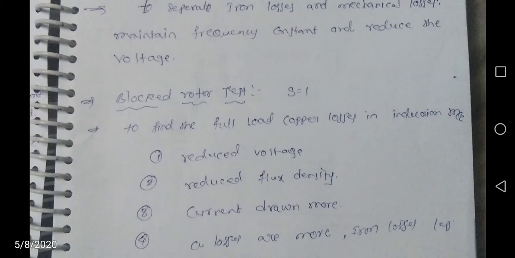A reduced voltage is given, so the flux density is reduced. In the block rotor test, with reduced voltage and reduced flux density, the current drawn is more. When the voltages are very less, the currents are more in block rotor condition.